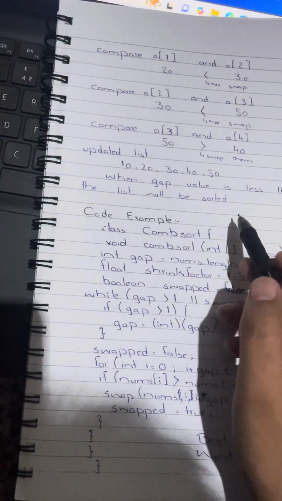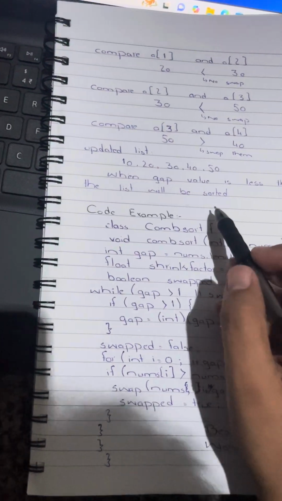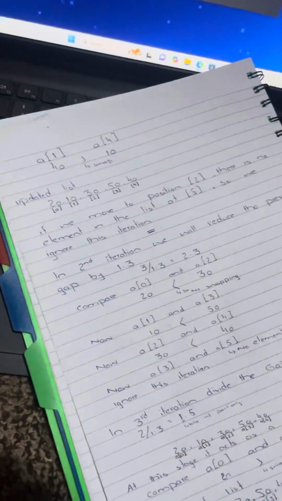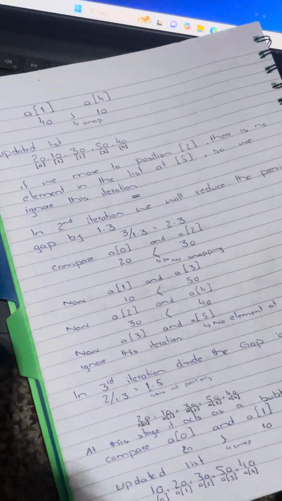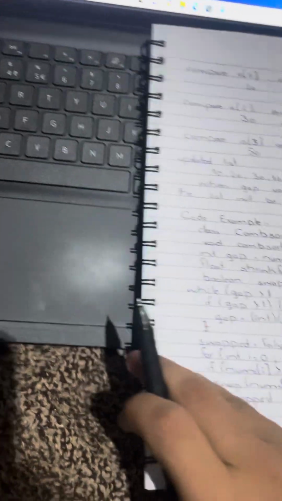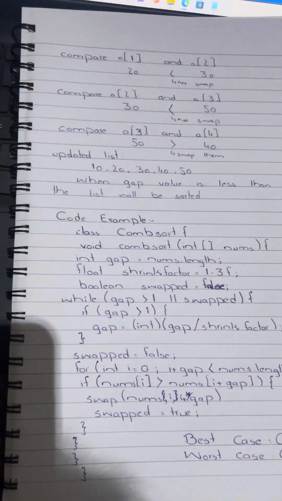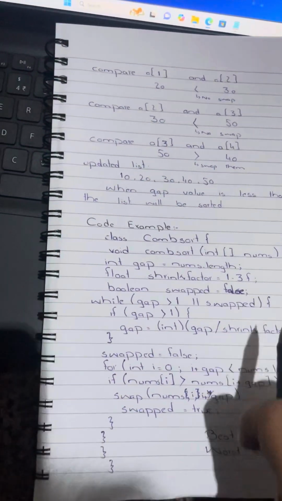When the gap value becomes less than 1, for example, if in the next iteration we divide the gap, which was 1.5, if we divide 1 by 1.3, then it will be less than 1. So actually we stop there. We do not go below the value of 1.